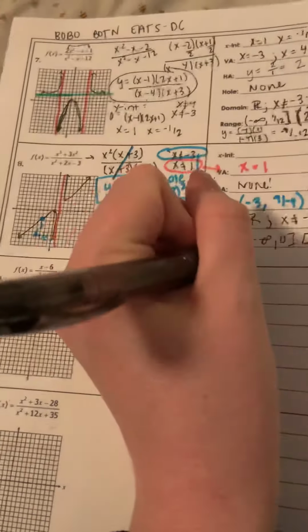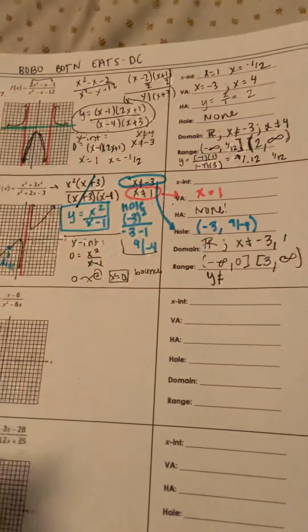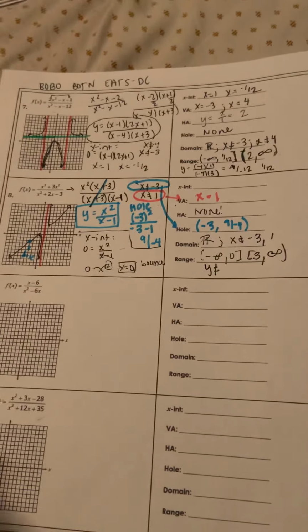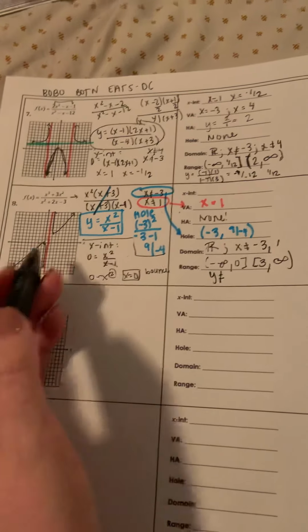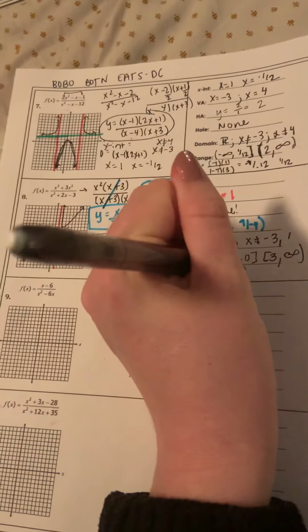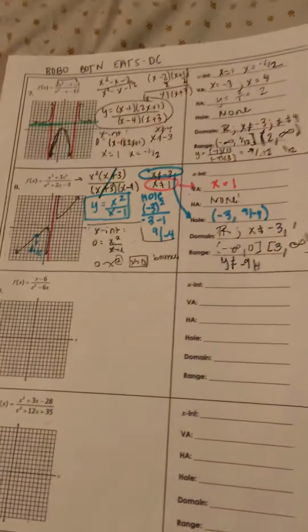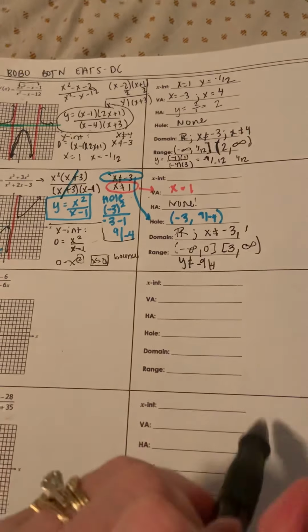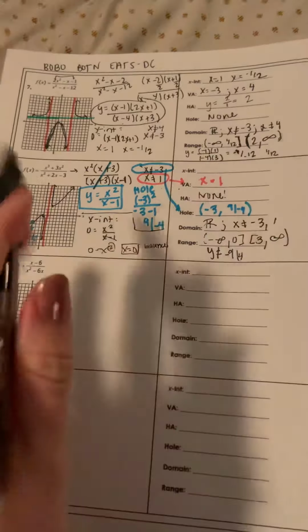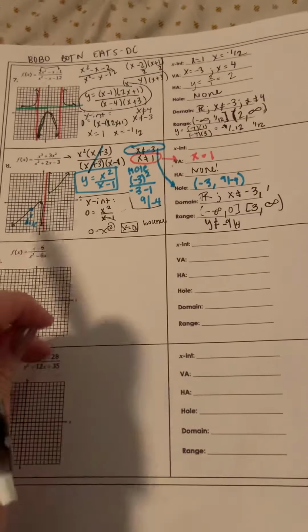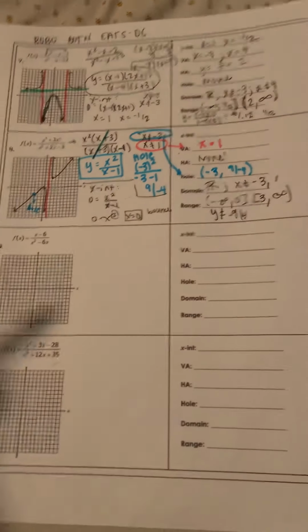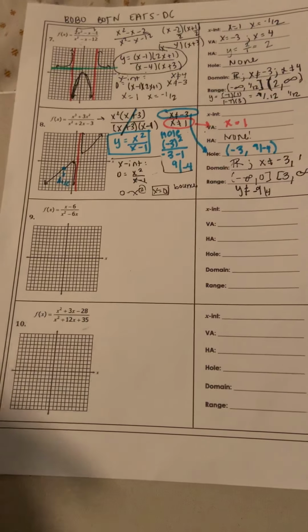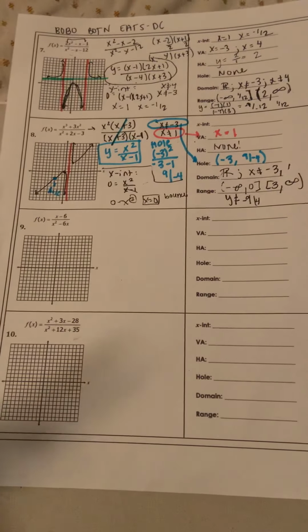And the only thing is, make sure we put the value for this hole right here. So y cannot be -9/4. And there's no HA, so that's the only thing that y cannot be for this example. Okay, so these are the last two that are really tricky. The bottom two down here are a little more straightforward. You should be able to sketch without needing a calculator, so jump to those if you just need a quick refresher.